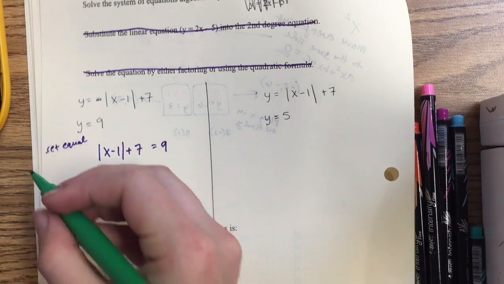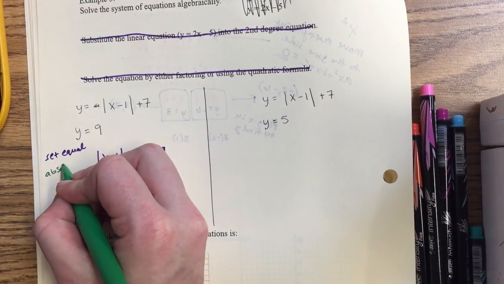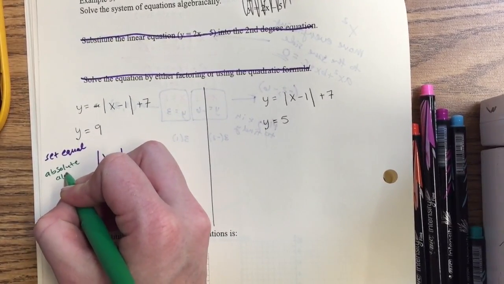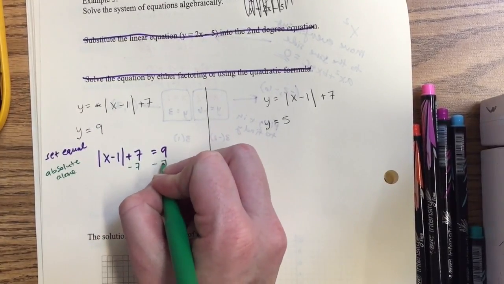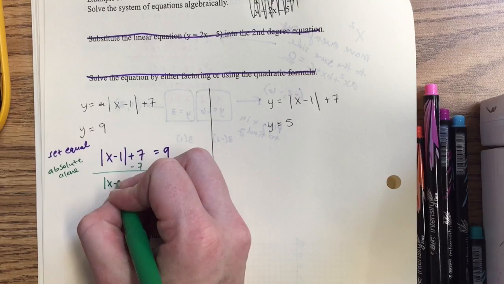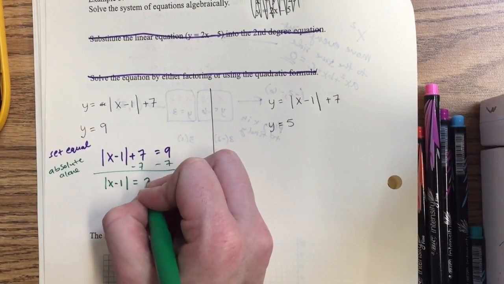Now I want to try and get the absolute value alone. So everything on the outside needs to move, minus the 7. The absolute value of x minus 1 is equal to 2.